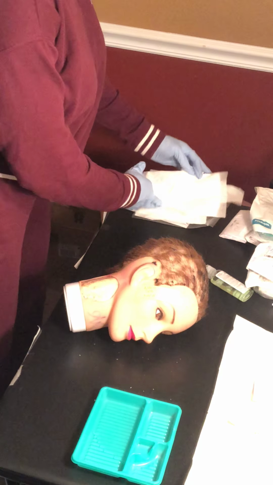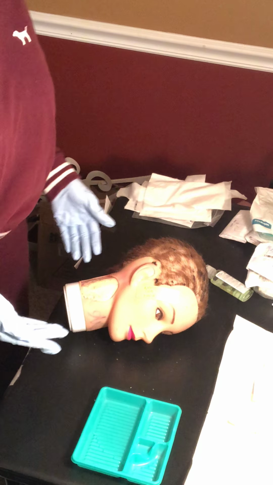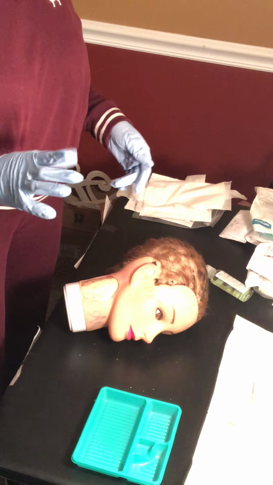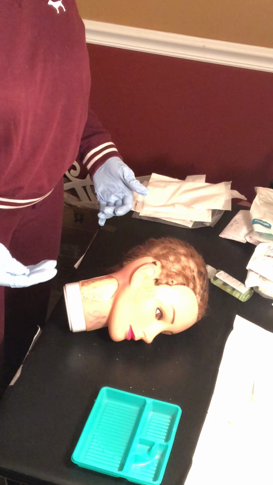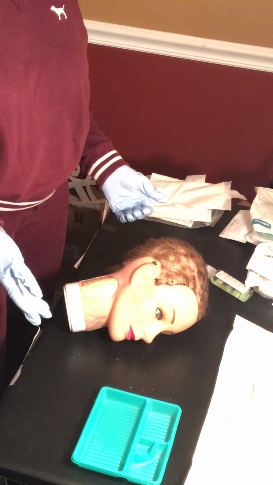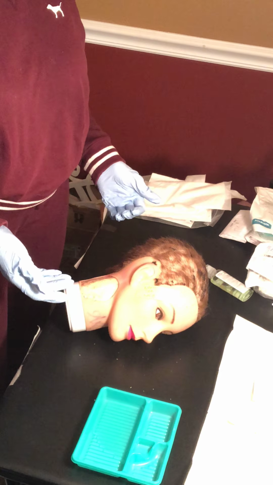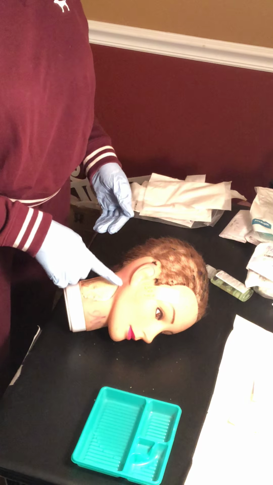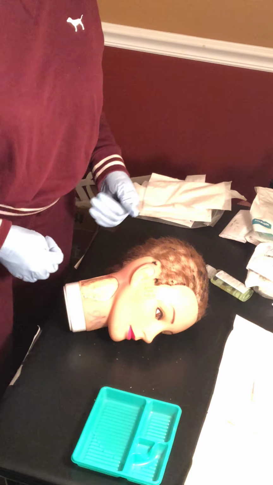So I'm going to look at the type of wound, the location, the condition of the wound bed, the presence of any drainage, and the condition of the surrounding skin. So that's that.